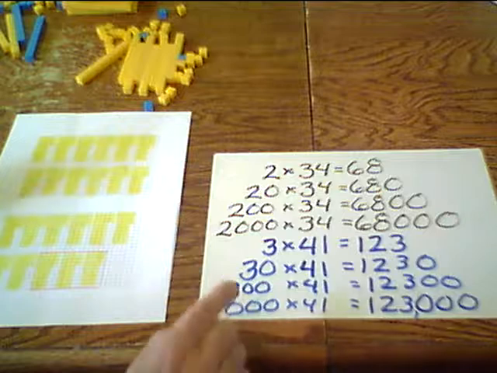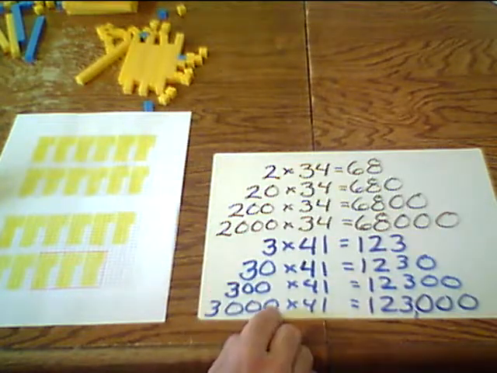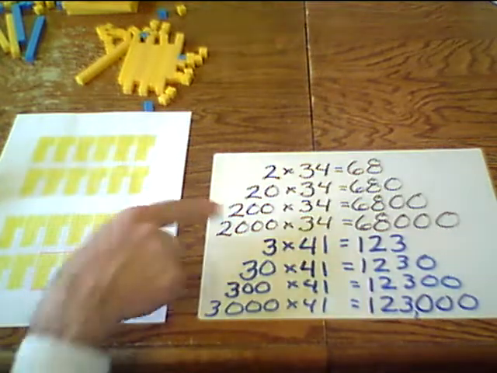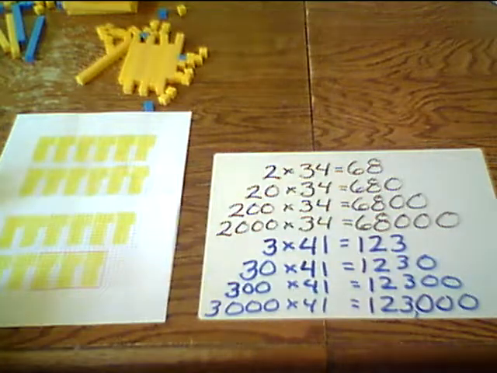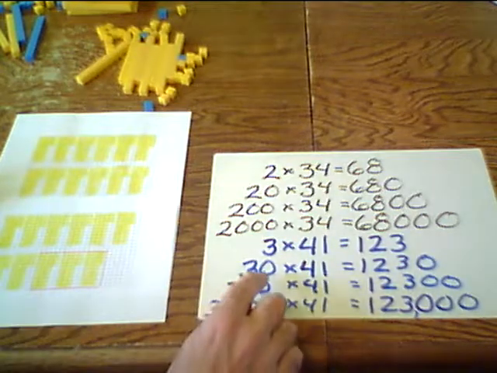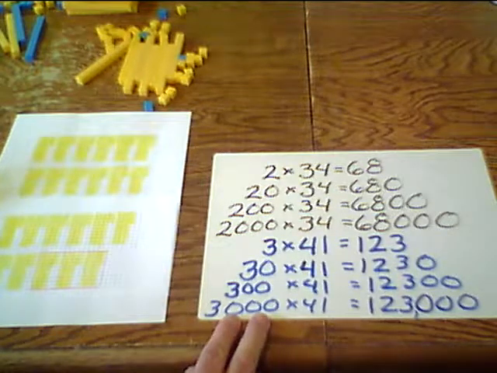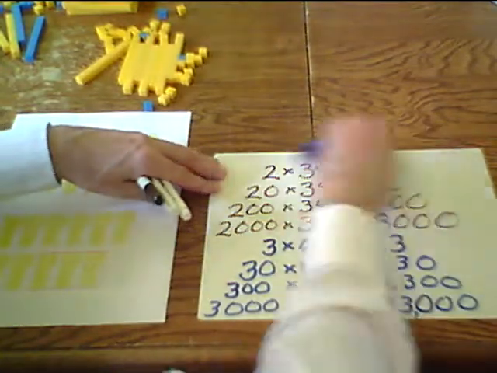So it looks like as long as I'm multiplying a 10 or 100 or 1,000 times a two-digit number, I can figure out the answer by just multiplying one digit times that same two-digit number, and then just putting a bunch of zeros on the end, depending on how many zeros I have to put on the end here. Okay? So we could test that out with a few problems.